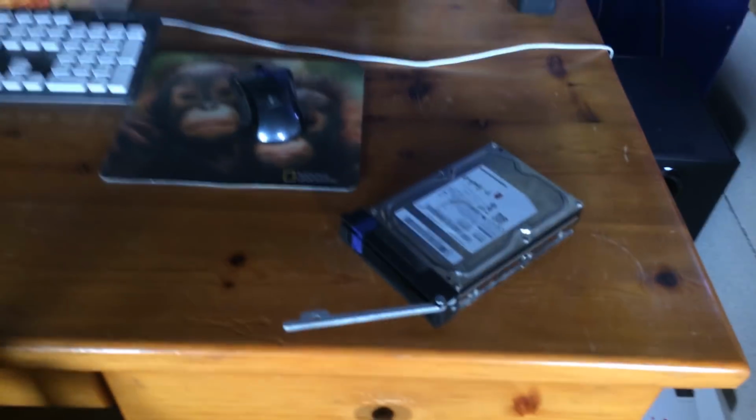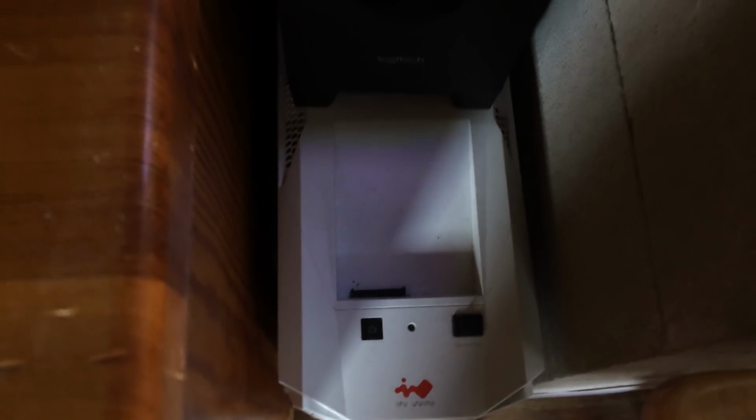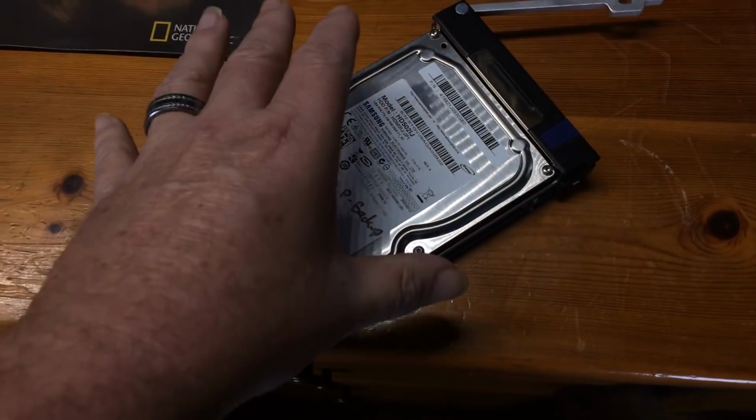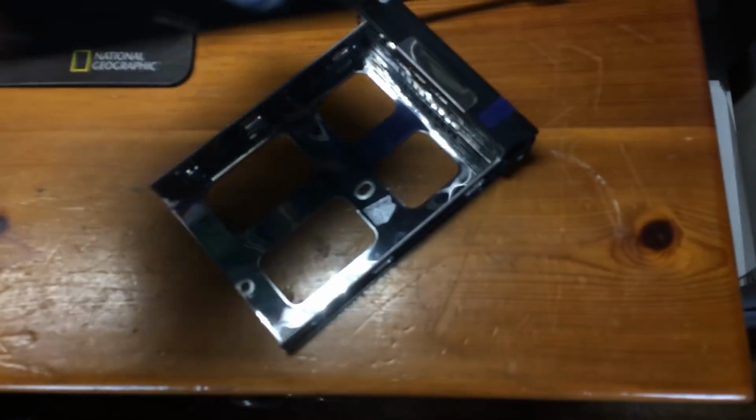So what we need to do is take this drive out of its little drive cage, and you see on the top of this in-win case I have this nice little feature where I can just slide a hard drive in there. So let's try that. And like magic, the hard drive comes out of the tray.